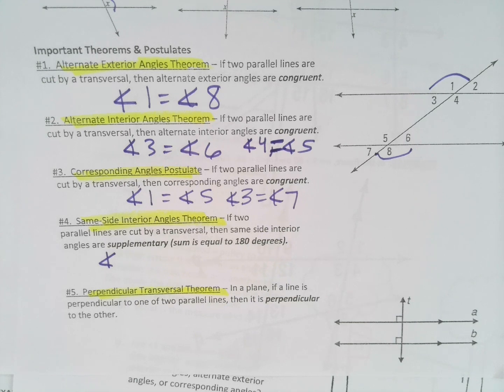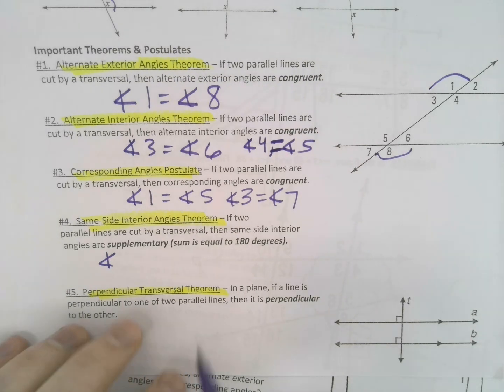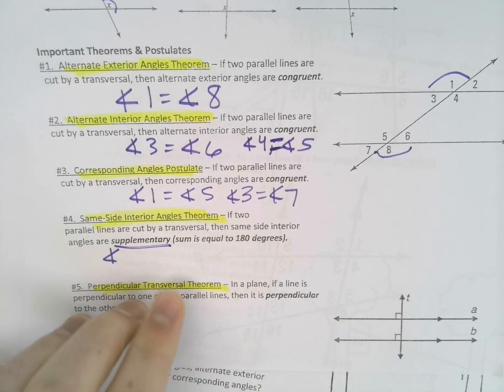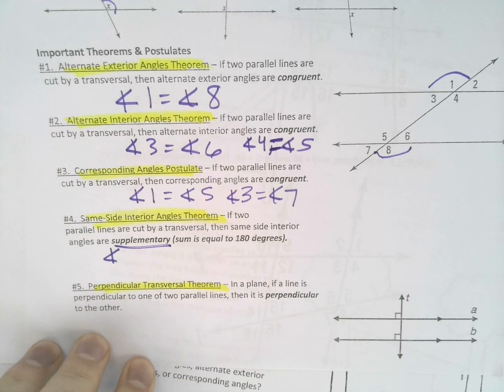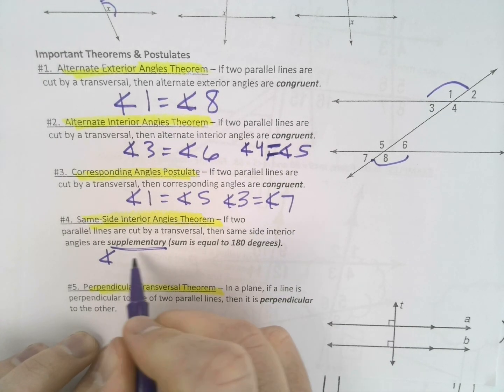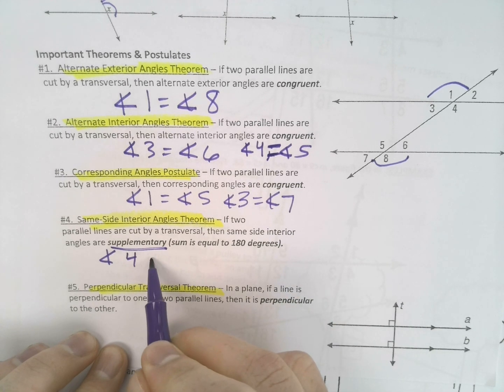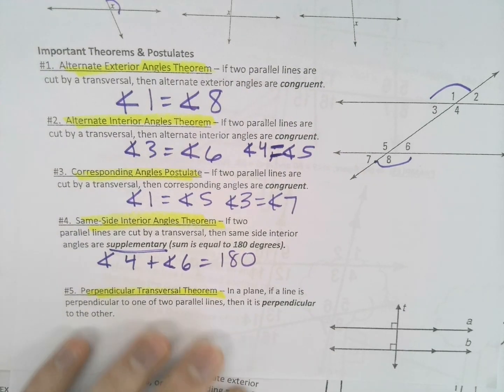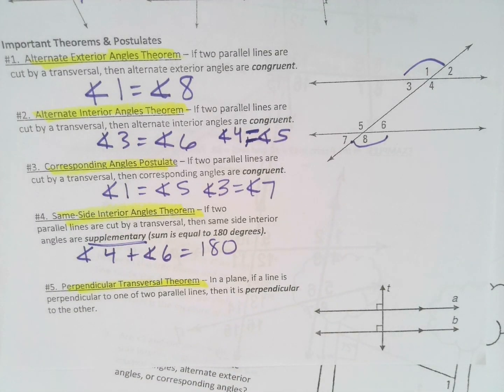Big thing here is, though, Angel, what do we know about same side interior angles? Are they congruent or something else? There's something else, like if you add them both together. Sure. Give me maybe an example of angles that are same side interior here. 4 and 6. Sure. So if you do angle 4 plus angle 6, you said that's going to add up to be 180. Yeah, they're supplementary, guys. Good old definition of supplementary angles. Add up to be 180. Little throwback to chapter 2.